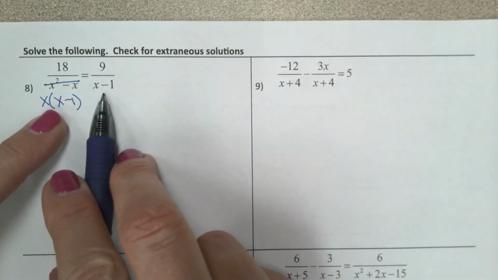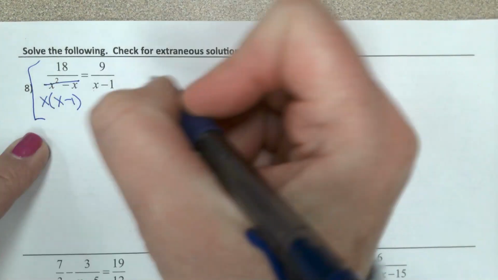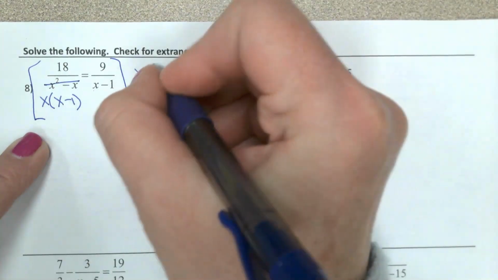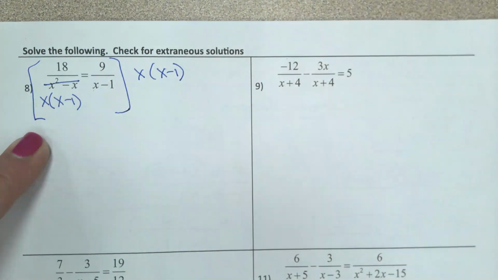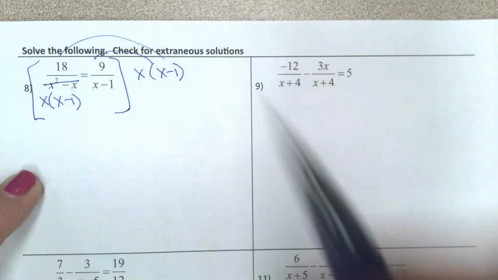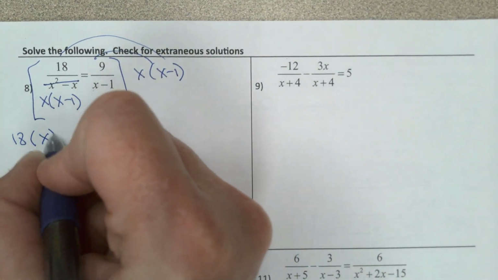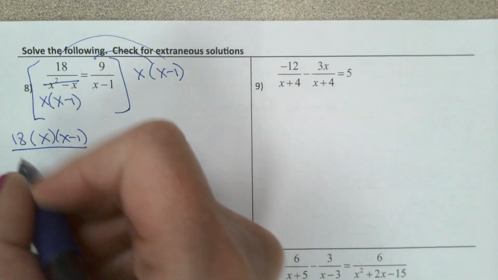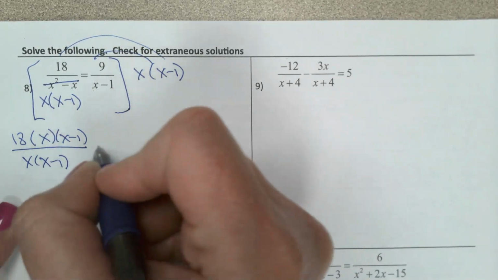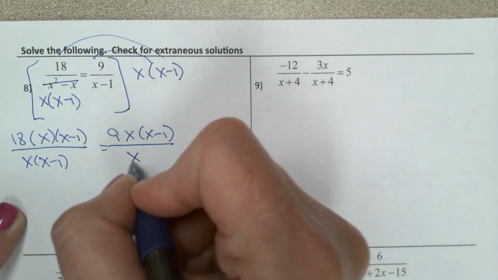So what would be the common denominator? The common denominator would be x minus 1. So that is what you're going to multiply both sides of your equation by. What would it be? And when you do that, you have to distribute it to every single term. So I have 18 times x minus 1 over x minus 1 equals 9x minus 1 over x minus 1.